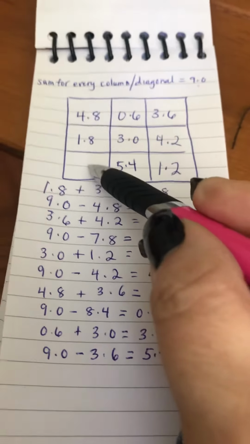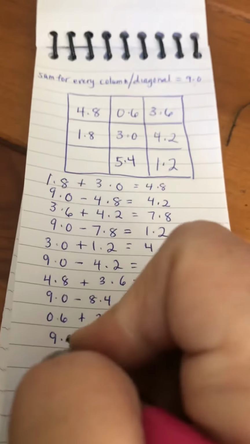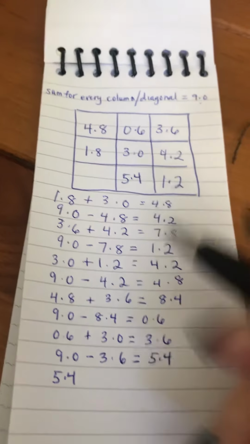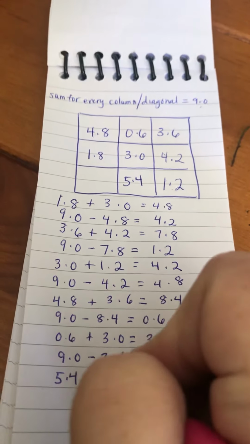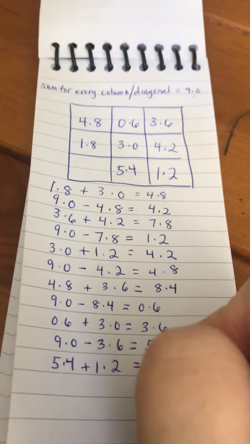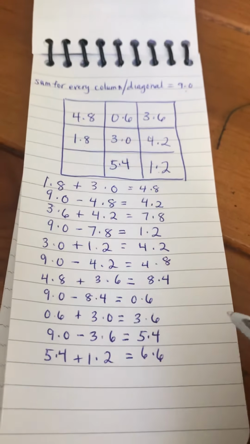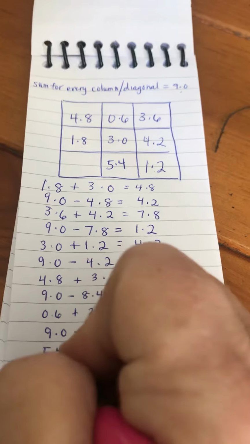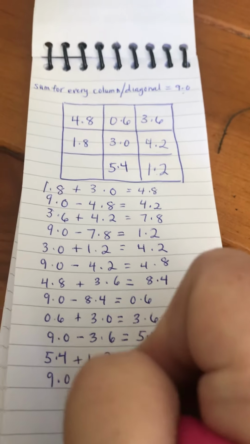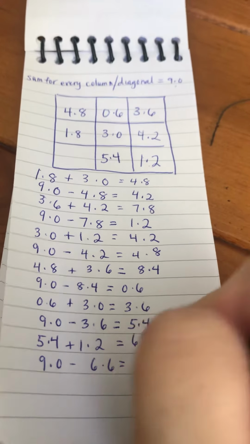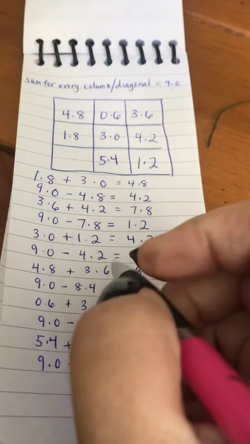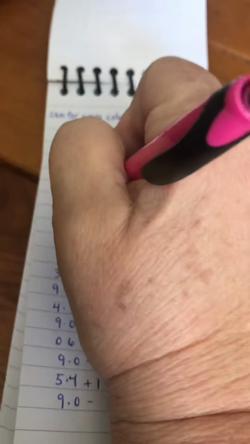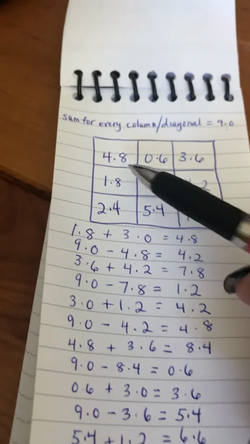So now I just have to figure out what's in the last box. So I'm going to add that 5.4 with this 1.2, which gives me 6.6. And I'm going to take those two numbers and subtract them from the 9.0 so that I can figure out what's in this box. And when I do that, I get 2.4. So I'm going to put 2.4 in this box, but I have to double check first.